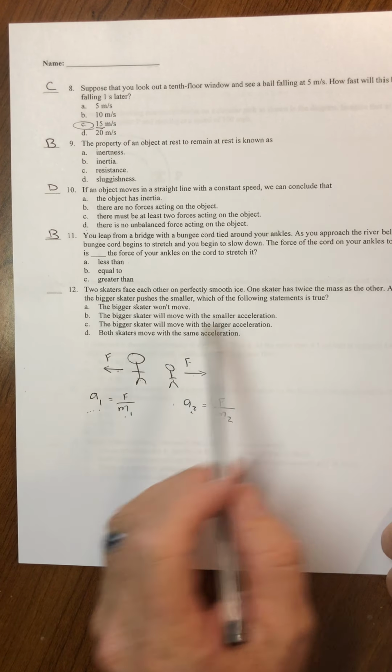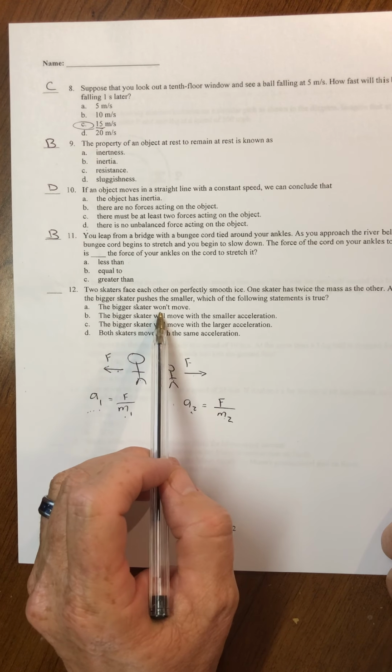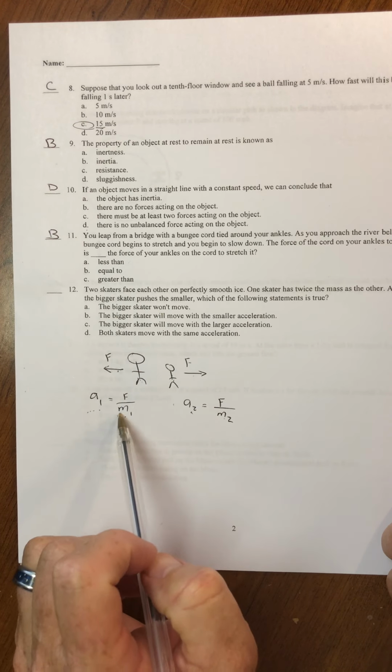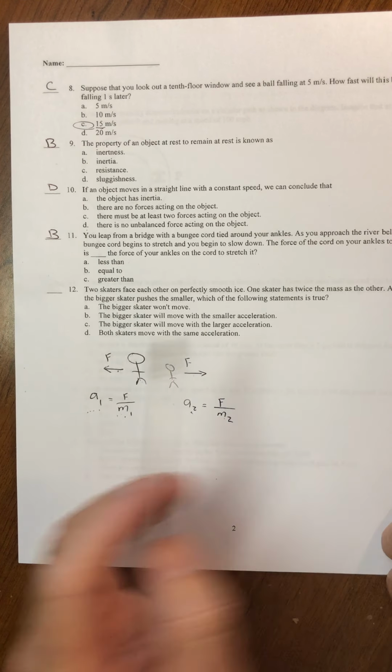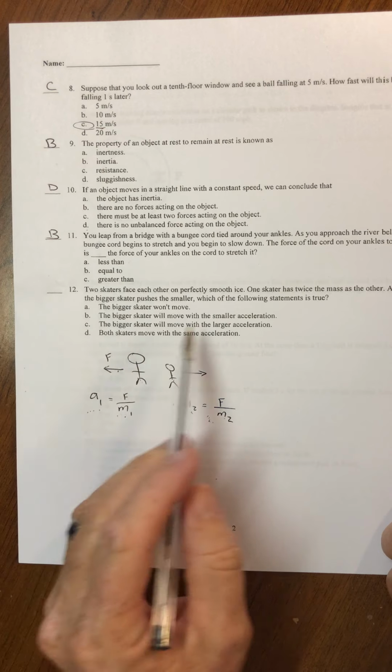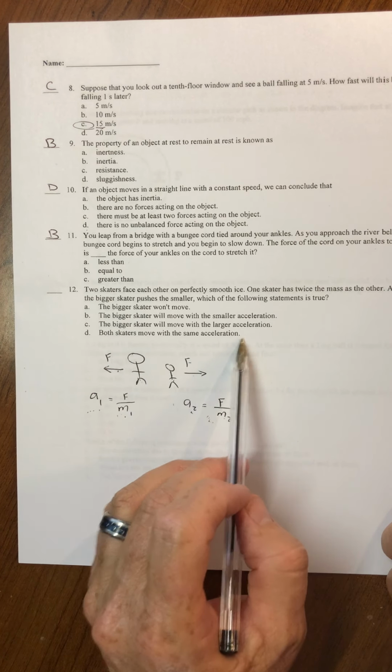So which of the following is true? Here it says the bigger skater won't move. No, that's not true. The bigger one does have an acceleration. The bigger skater will move with a smaller acceleration. Yeah, that one is true. The bigger skater will move with a larger acceleration.